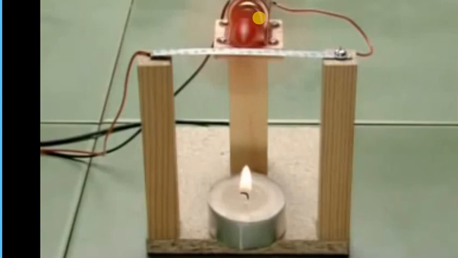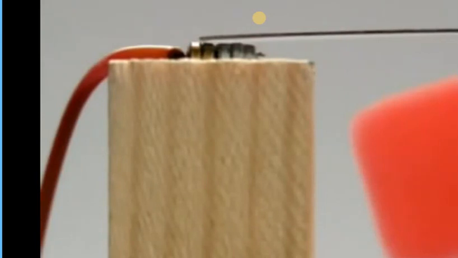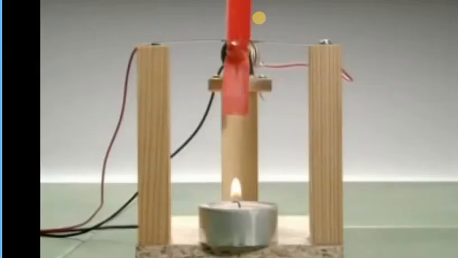But when the fan starts rotating, it cools down the bimetallic strip and it rises up again and cuts off the circuit. The fan runs, cooling the strip, which bends upwards, breaking the circuit, and so on. This shows how bimetallic strips are used as switches in thermostats.